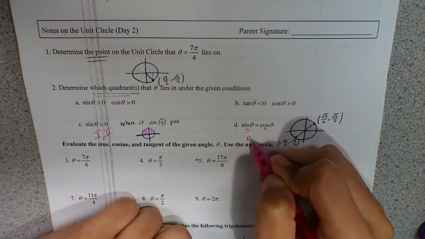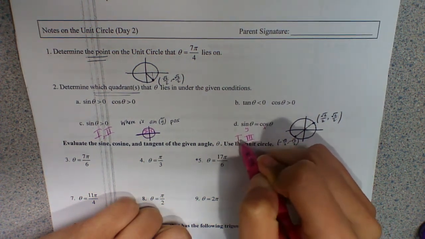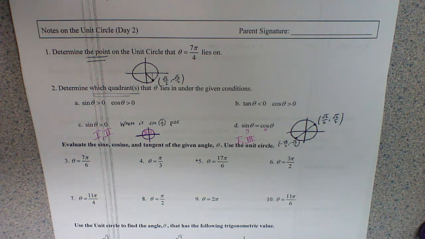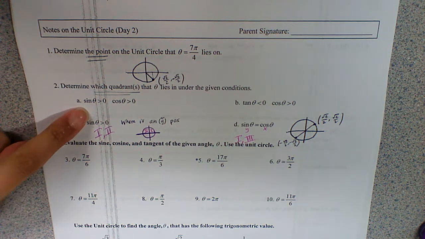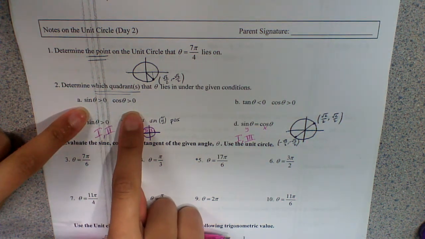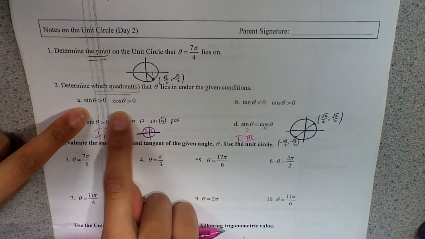Quadrants 1 and 3. And that's it. So now going back to part A, part A is asking about two things. They both have to be true, and that'll really restrict where you're looking.